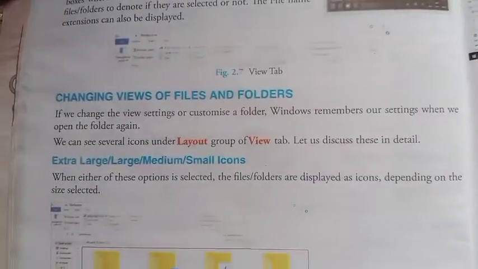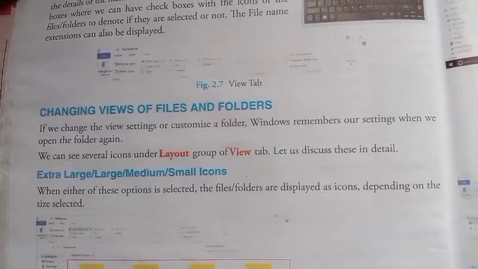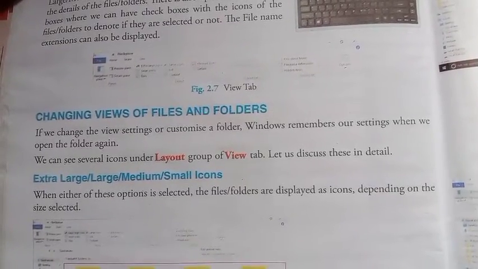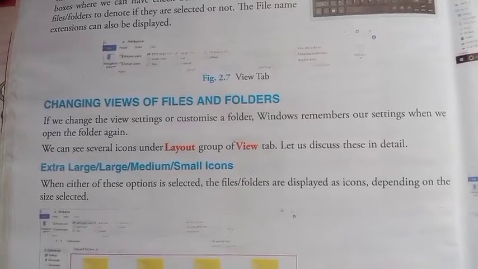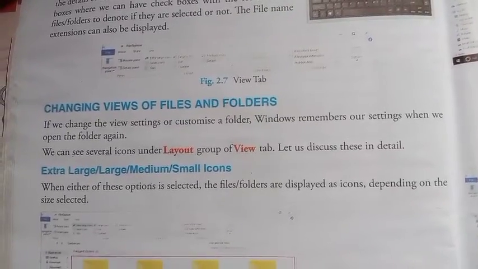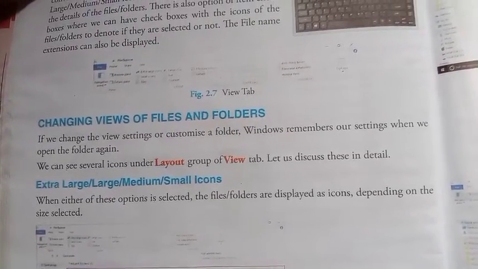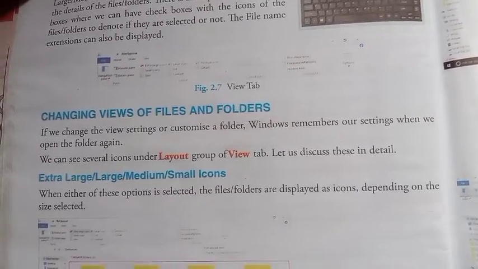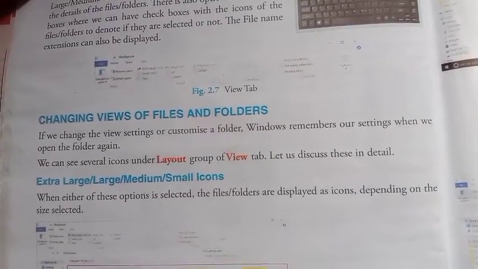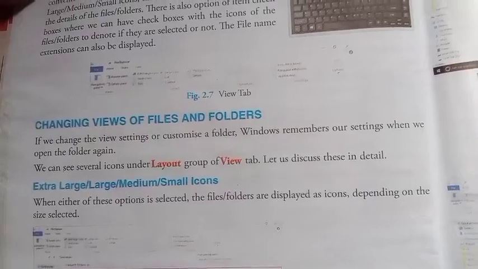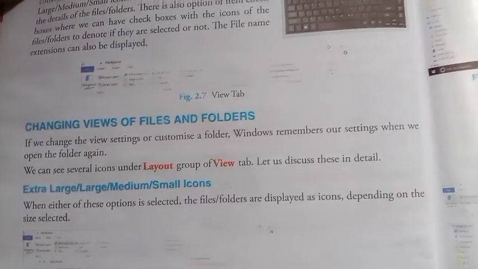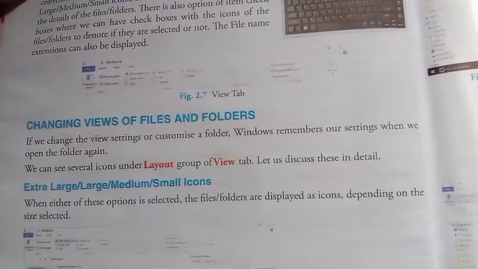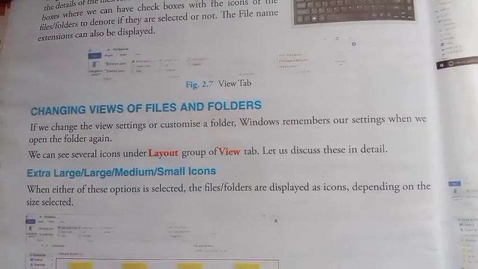Changing view of files and folders. If you want to change the view of files and folders, we can do it through this option. If you want to do some modification on those files and folders, we can do it through this application. How can we do that? This is the process through which we can change the view of files and folders.